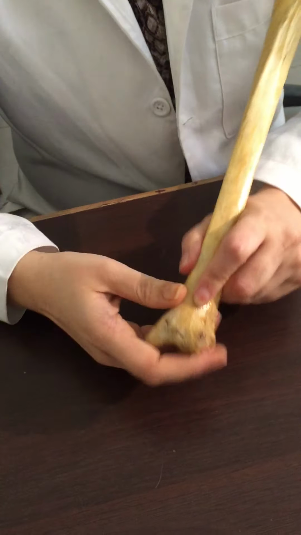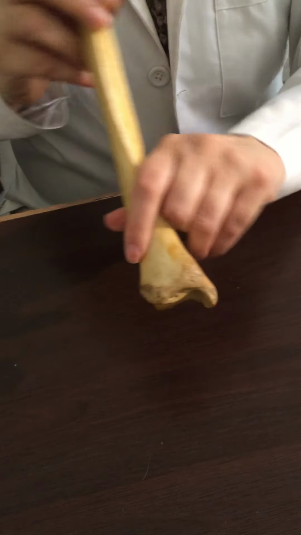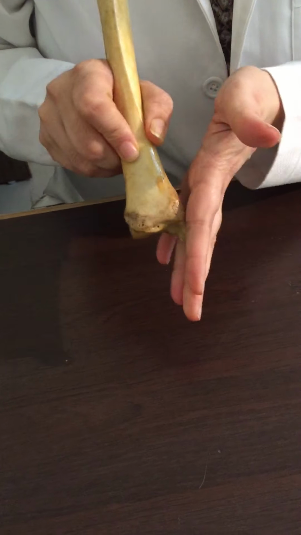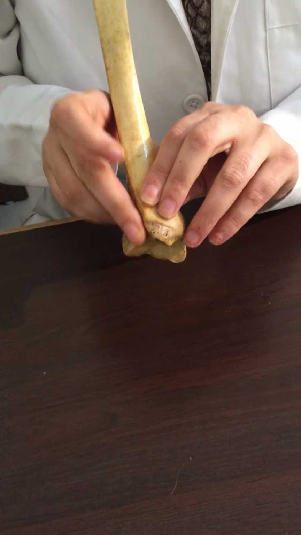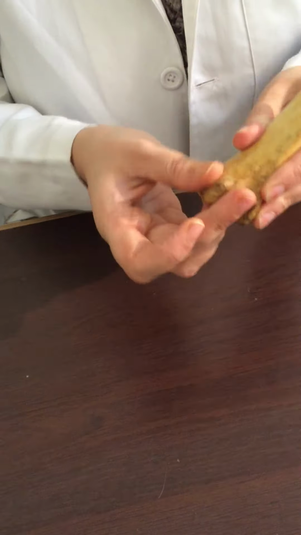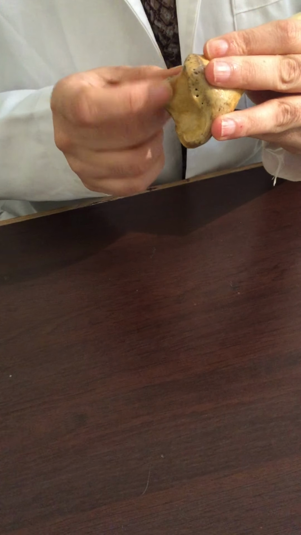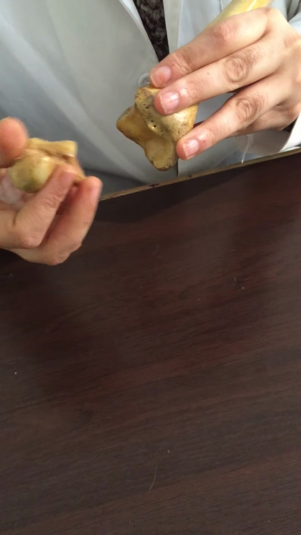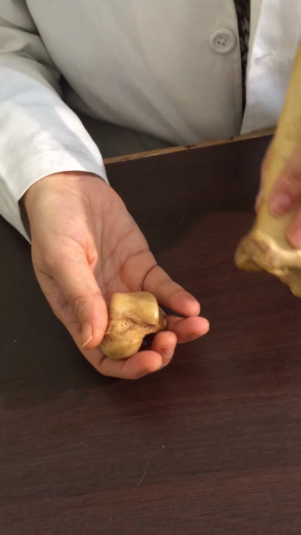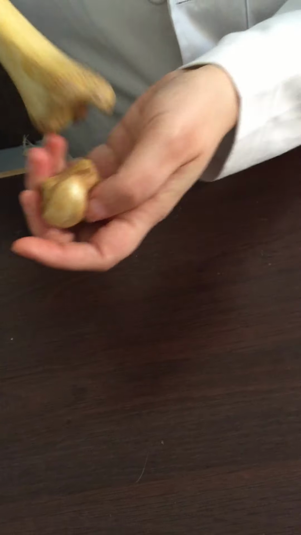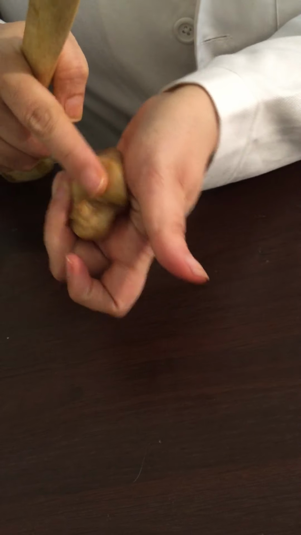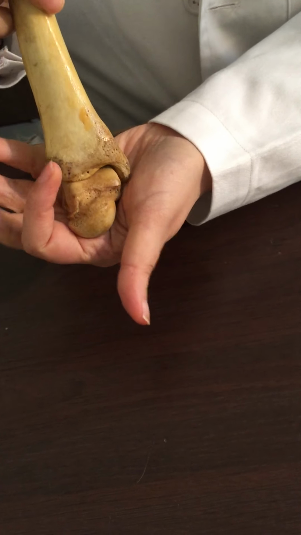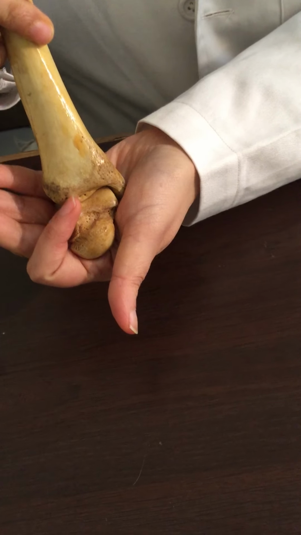Now come to the lower end. The lower end has five surfaces. I hold it like in the anatomical position. This is the anterior surface, this is the medial surface, this is the fibular notch on the lateral surface, this smaller one is the posterior surface, and the inferior one is the inferior surface. The inferior surface articulates with the talus bone, with the trochlear surface of the talus, right?